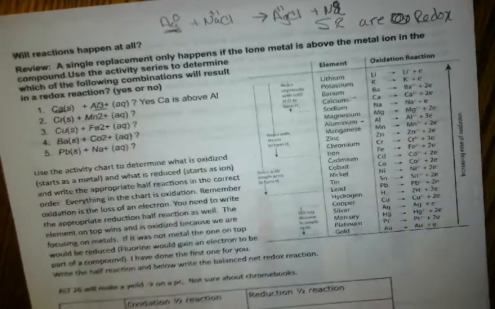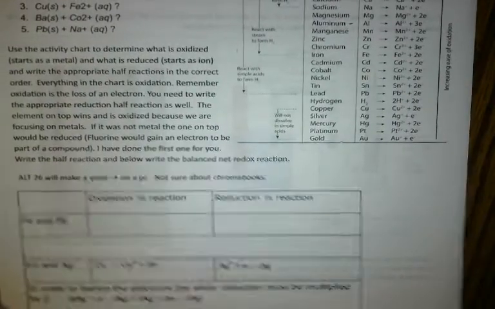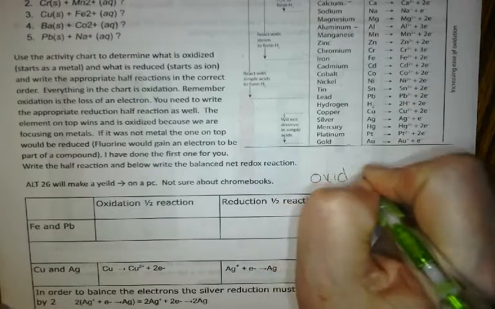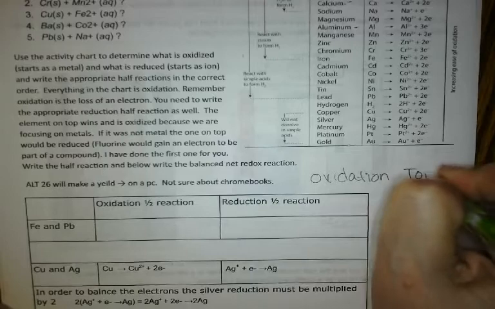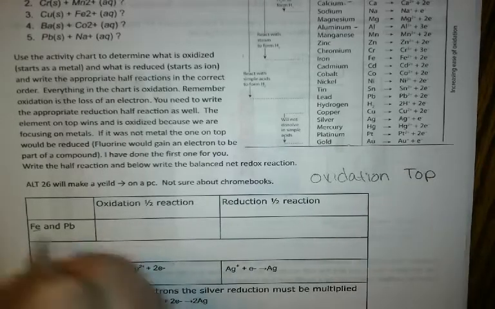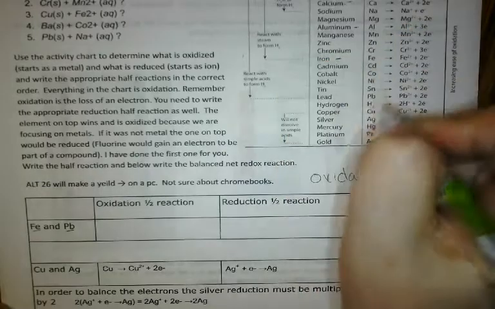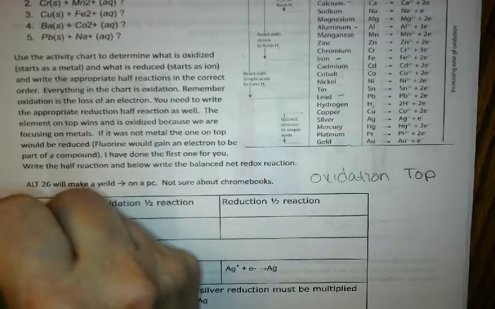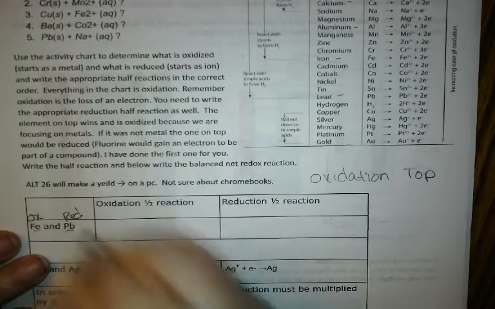Now, you need to be able to decide which one's going to be oxidation. Oxidation is the top guy. So we have iron and lead. Here's iron and here's lead. Iron's on top, so iron's going to be oxidized and lead is going to be reduced.